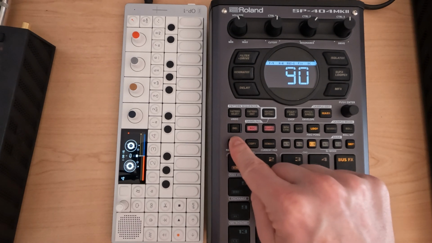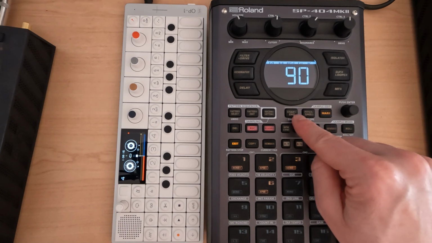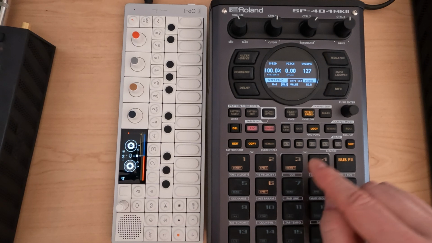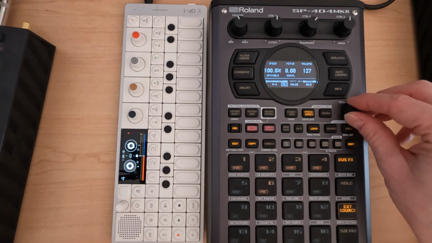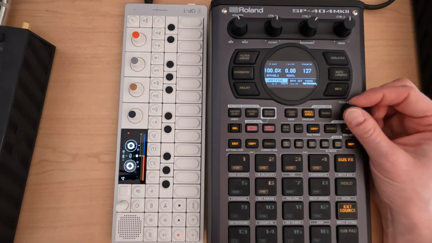Just resampling, I decided it wanted to be 90 BPM. We'll need to fix this. So let's get into pitch and speed and manual. We know that this should be 72 BPM.